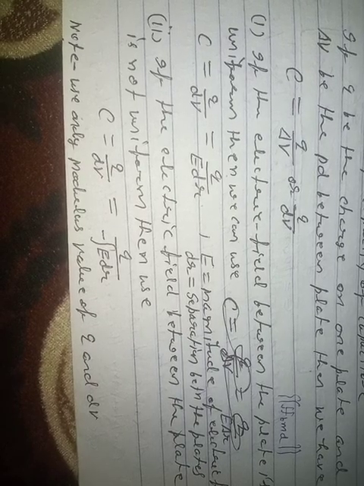2. If the electric field between the plates is not uniform, then we can use C equals Q by dV equals Q by integration of minus E dr. Note: use only the modulus value of Q and dV.